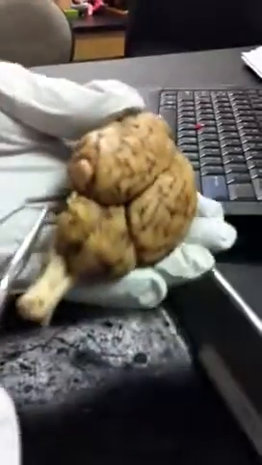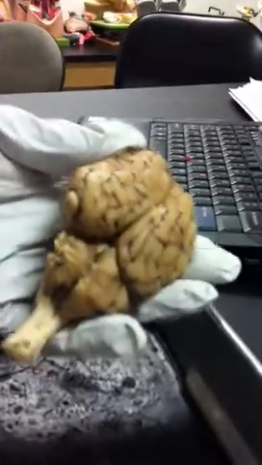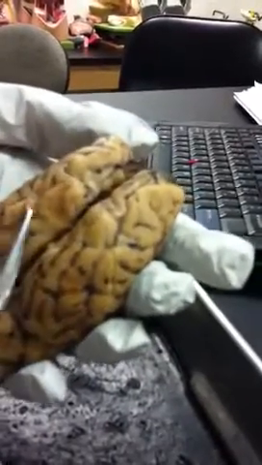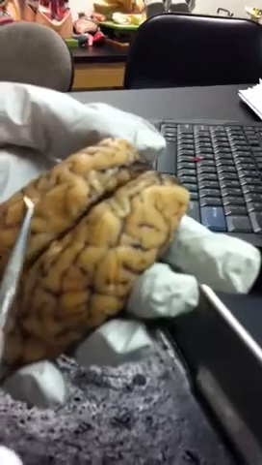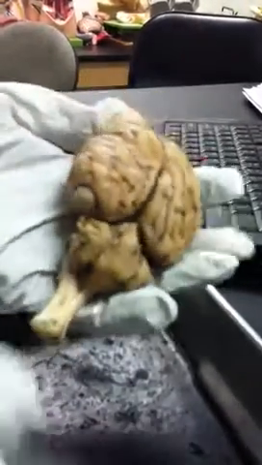All right. So let's break it down with the fissures and the gyrus. So this is a longitudinal fissure. This is a transverse fissure. I guess these would be the gyri. Then you have a post-central.